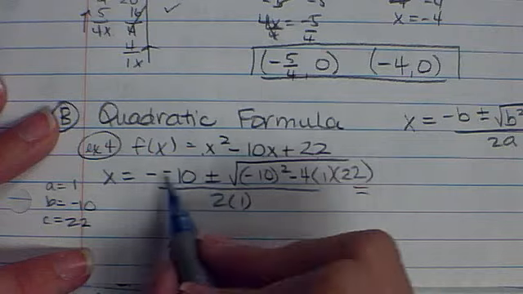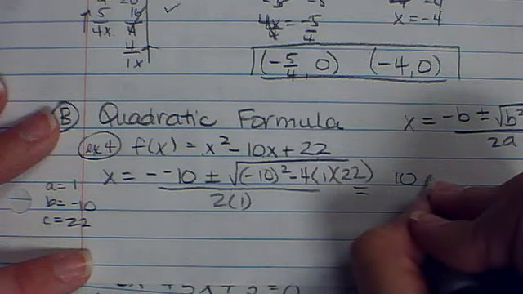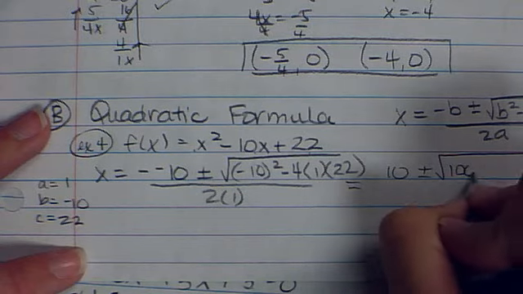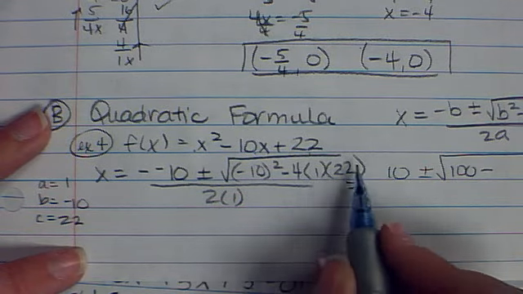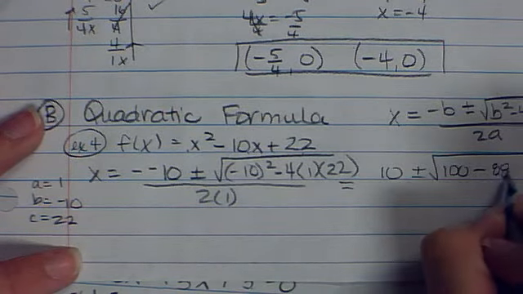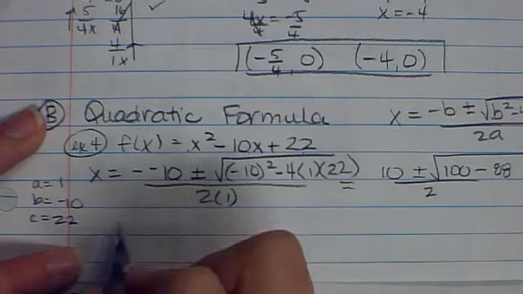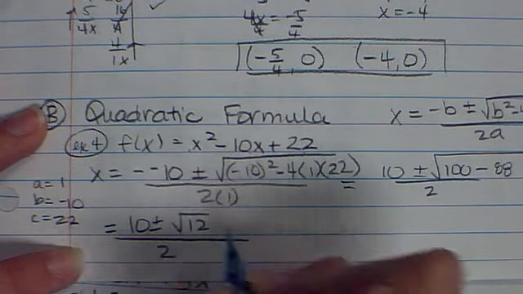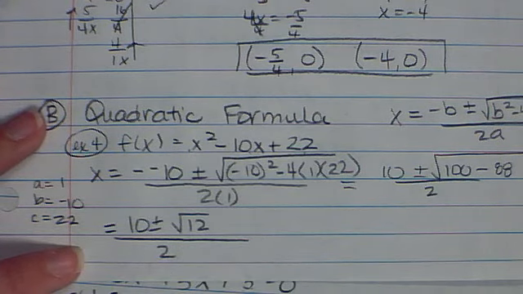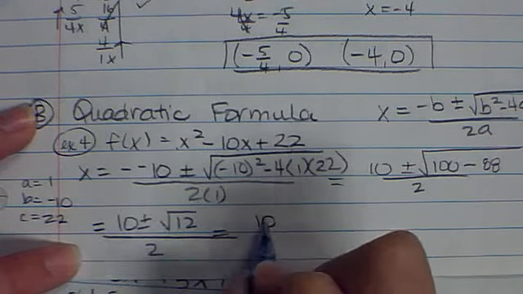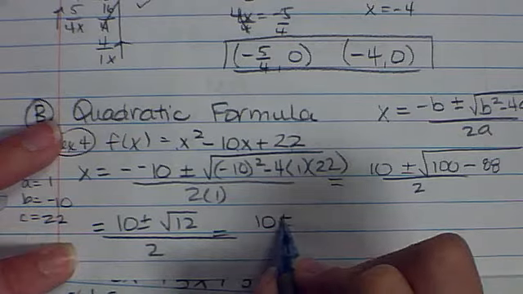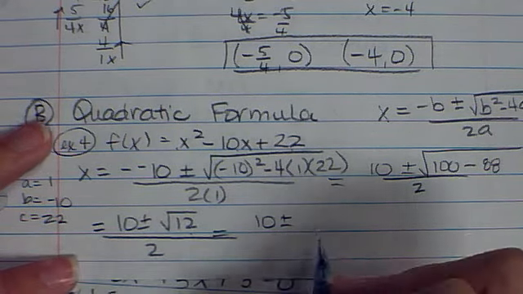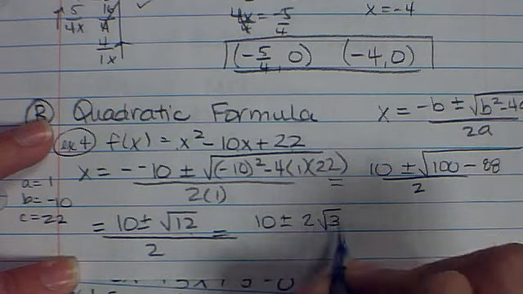Now, if we start to simplify, negative negative 10 makes positive 10, plus or minus the square root. Negative 10 squared is 100, minus 4 times 1 is 4, times 22 is 88, all over 2. Then I have 10 plus or minus the square root of 12, because 100 minus 88 is 12. I can reduce my square root, so I have 10 plus or minus 12 is 4 times 3. The square root of 4 is 2, so I can take that on the outside and leave 3 on the inside.